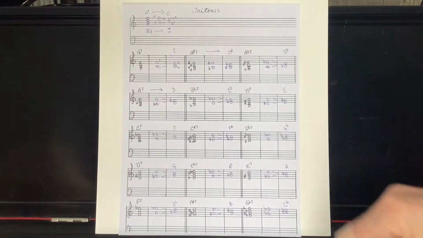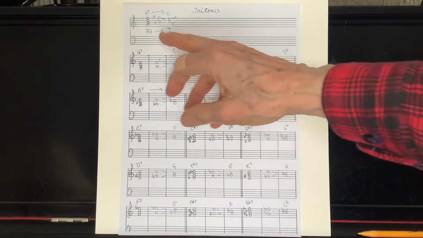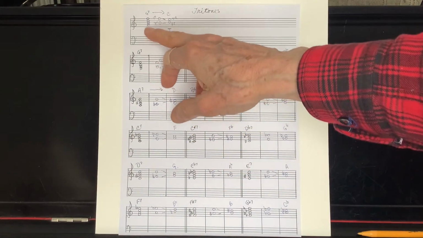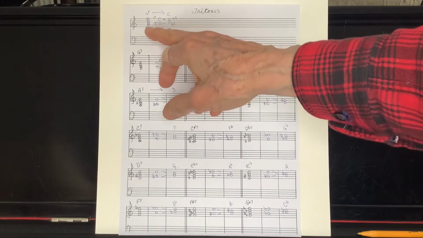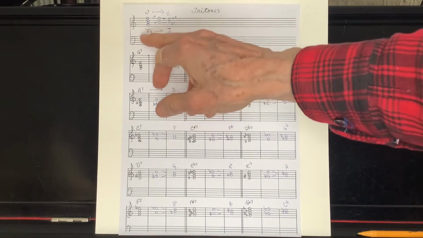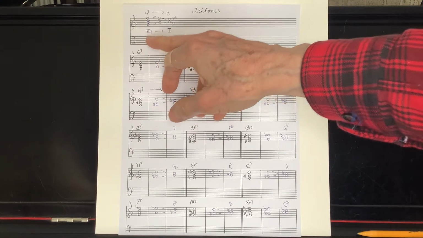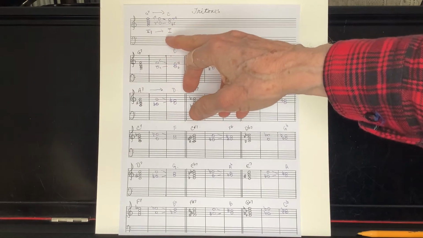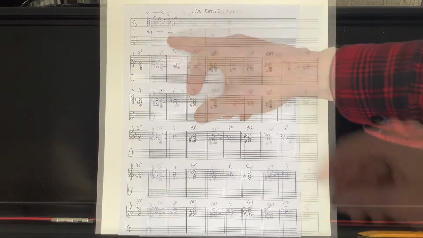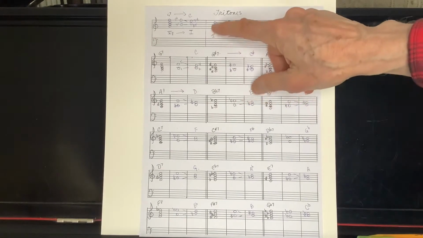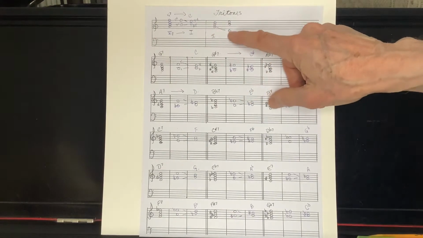Everybody. Today we're going to add to our understanding of why a dominant seventh chord functions or operates as a 5-7 chord, bringing us ultimately to a 1 chord. So let's look at a simple G triad in the key of C.